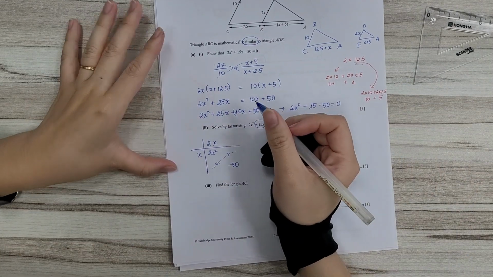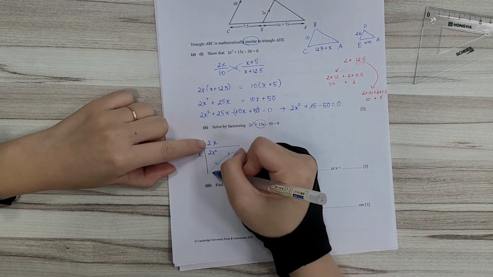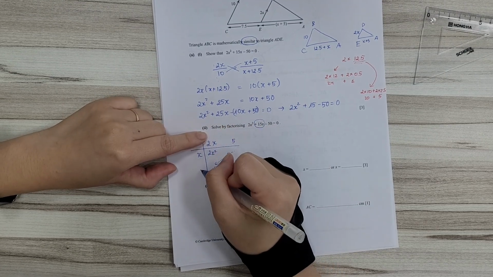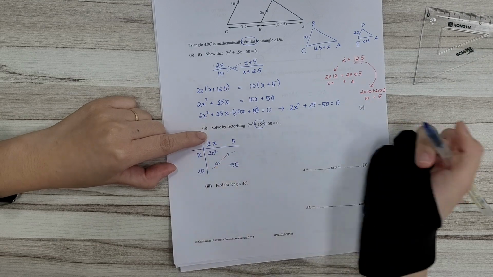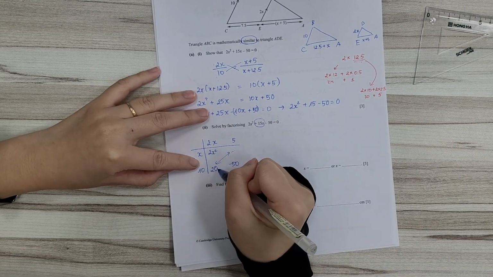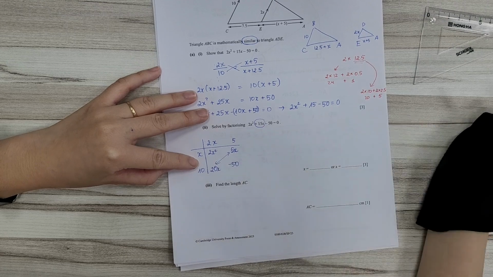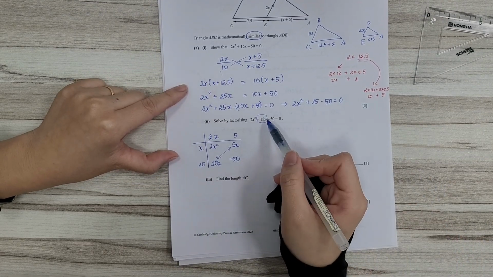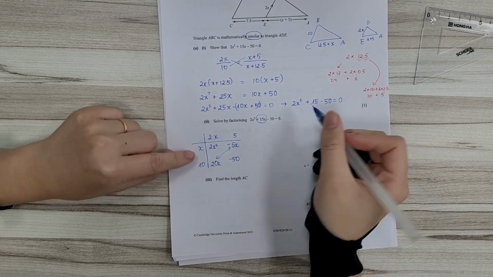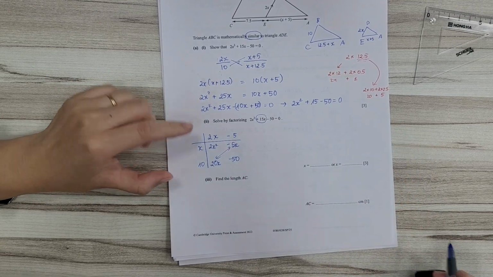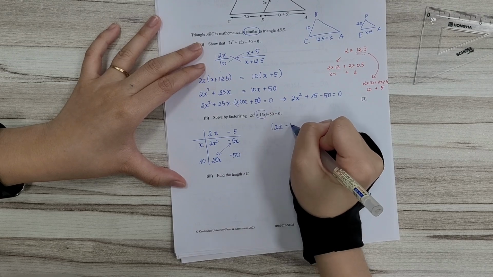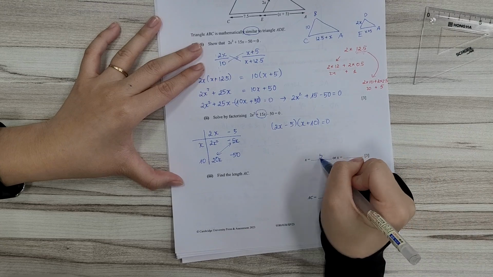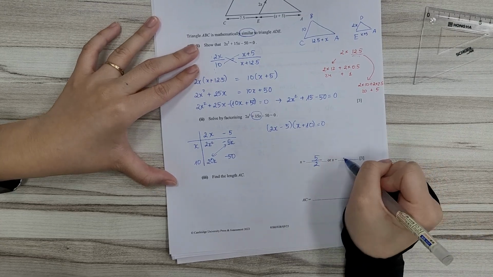5 and 10 work. So 5 and 10, the 5 needs to go with x, the 10 needs to go with 2. So that we can get 20x here and 5x here, right? One of them needs to be negative, but we want positive 15. So the negative goes here, which means it is minus 5. So 2x minus 5 and x plus 10 equals 0. Number 1 is 5 halves. Number 2 is negative 10.